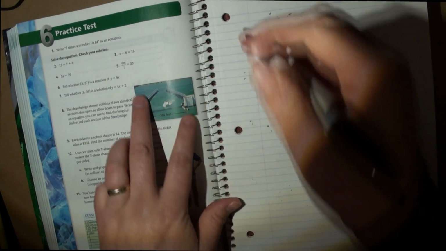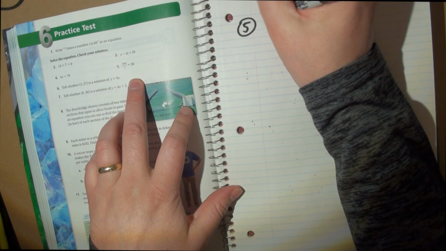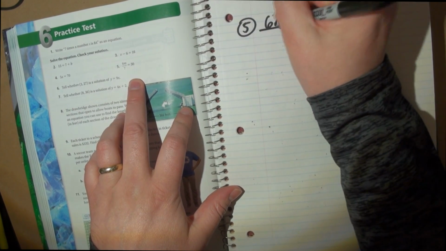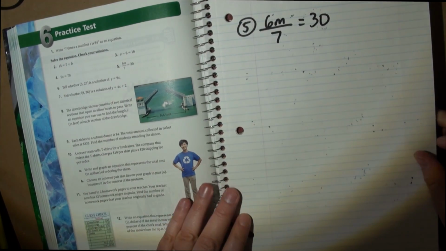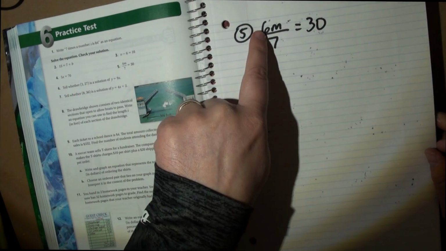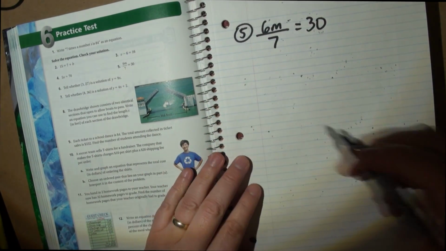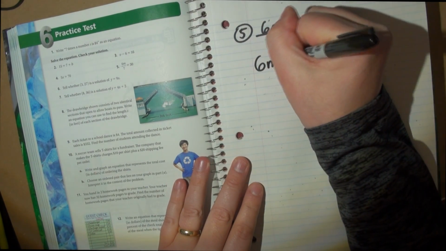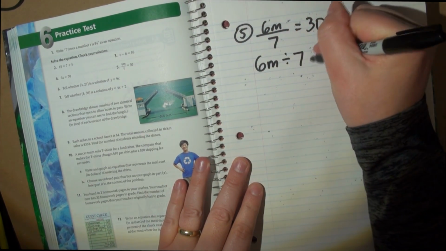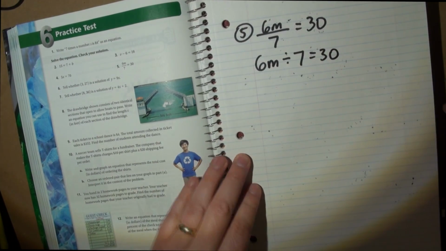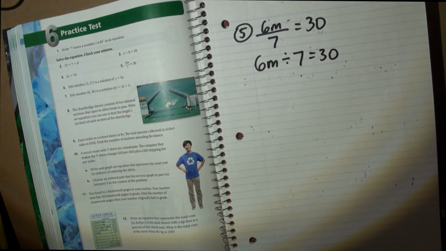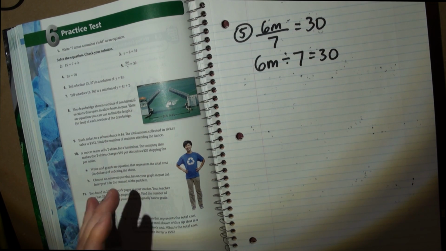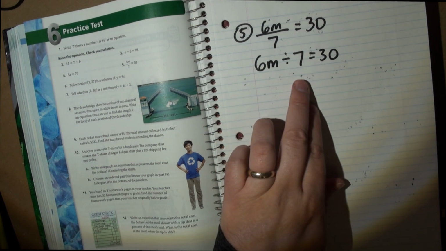Last one of that section is number 5. It says 6m over 7 equals 30. Now I'm going to do something kind of unique on number 5, and that is I'm going to rewrite this showing a division problem. I have 6m divided by 7 equals 30. I like this way because to me this gets a little confusing. Think of that fraction as a division problem, and now this might be a little bit easier.